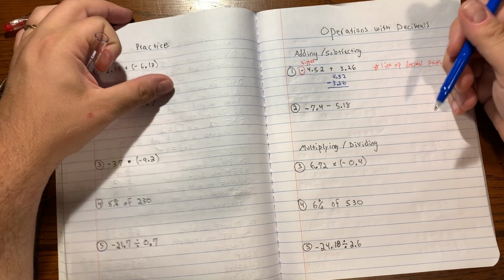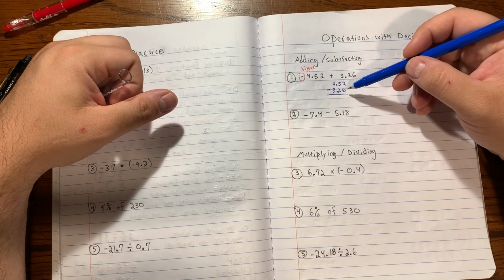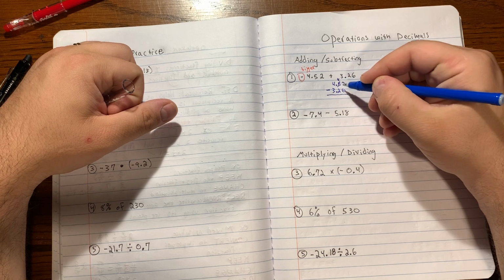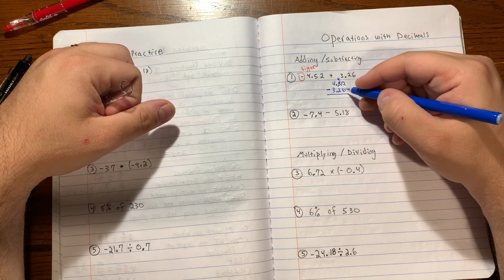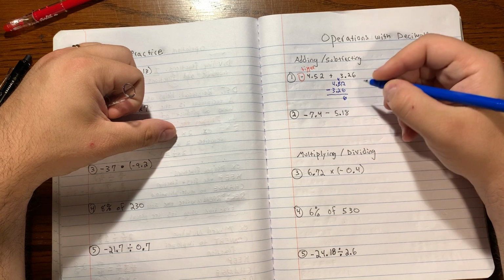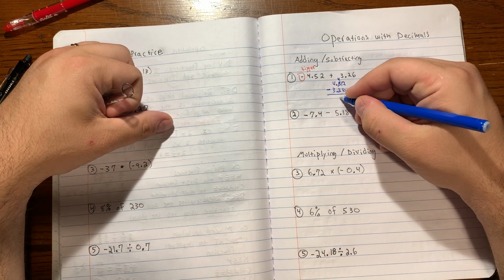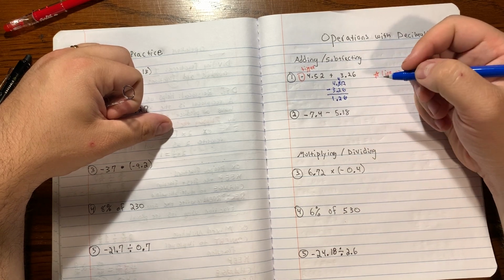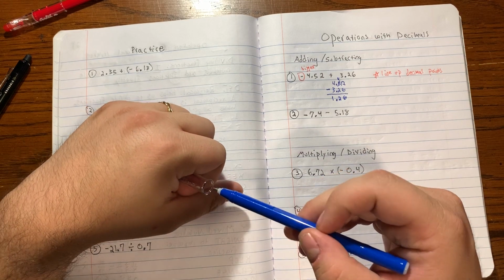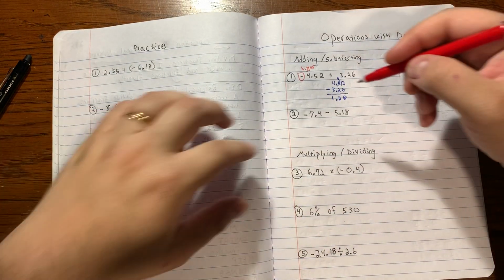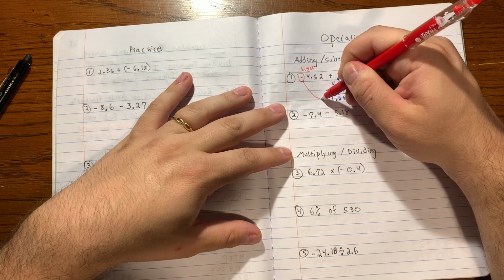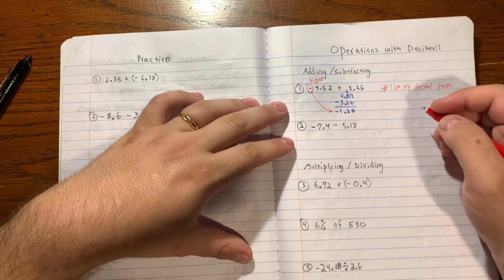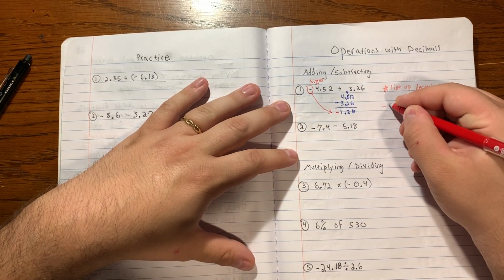So let's keep going with this example here. 6, you can't take 6 away from 2, so we're going to have to borrow. That becomes a 4. This becomes a 12. Taking 6 away from 12 gives you 6. You can take 2 away from 4, that gives you 2. Bring down the decimal, and 4 minus 3 is 1. So the answer is, and this is really important, because your larger number was negative, this is a negative, right? 1.26. So the answer is negative 1.26.